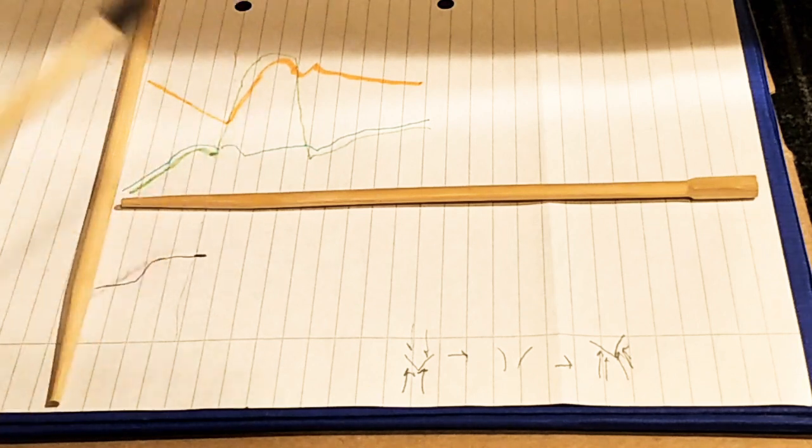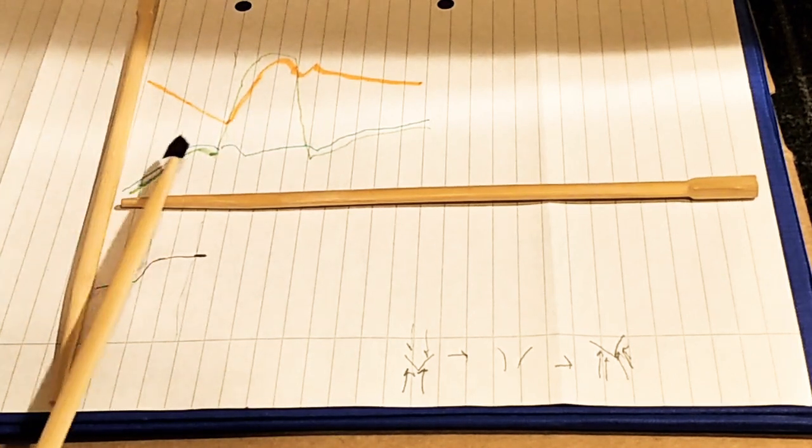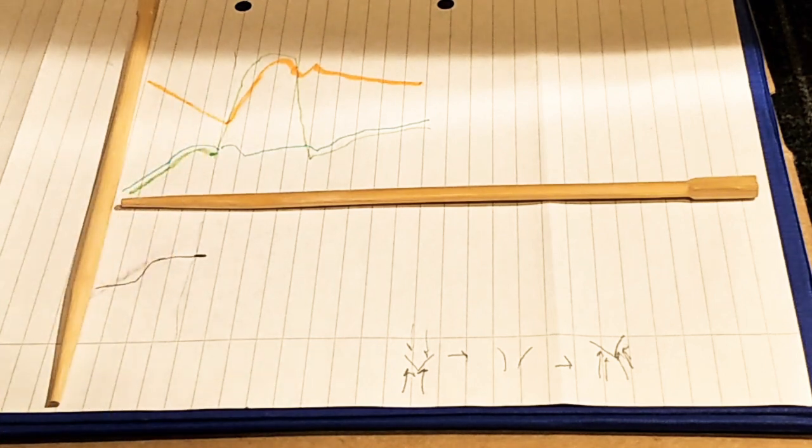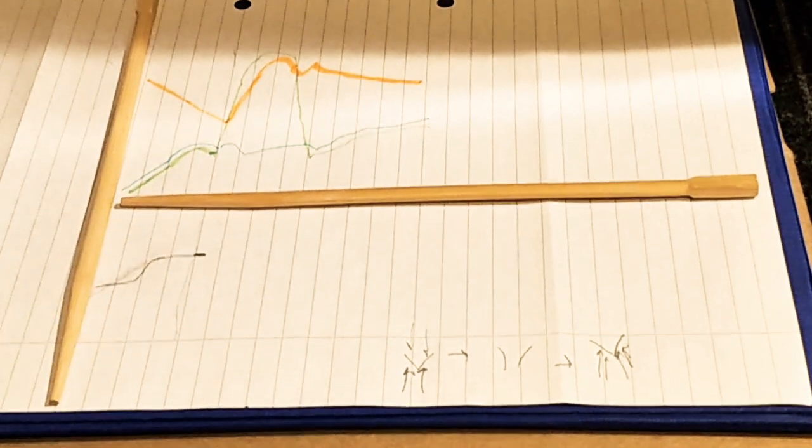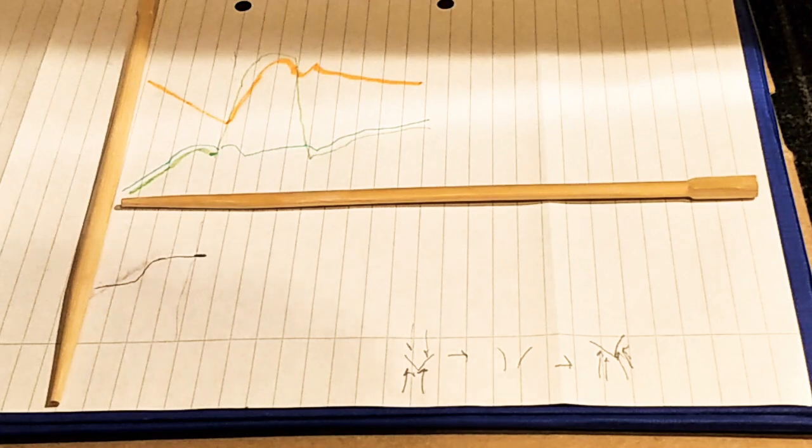Therefore the increase in atrial pressure is getting lesser and lesser. So the rate of increase in atrial pressure is decreasing.